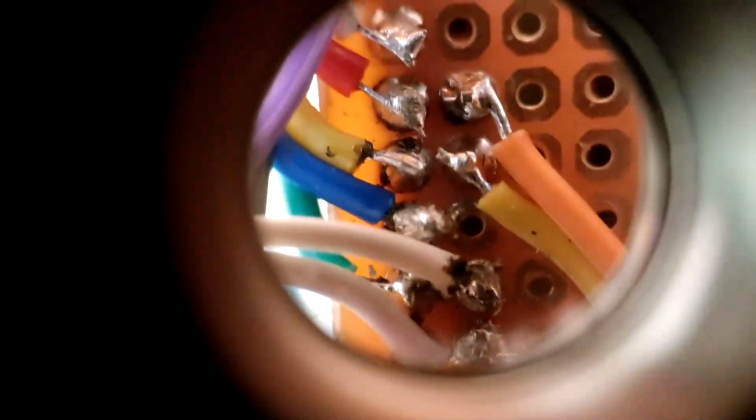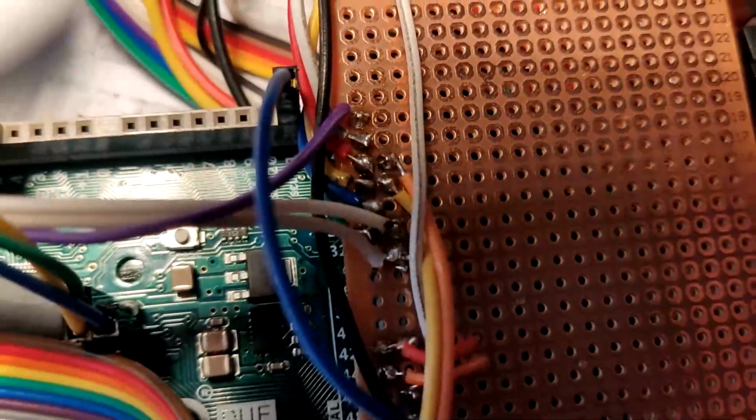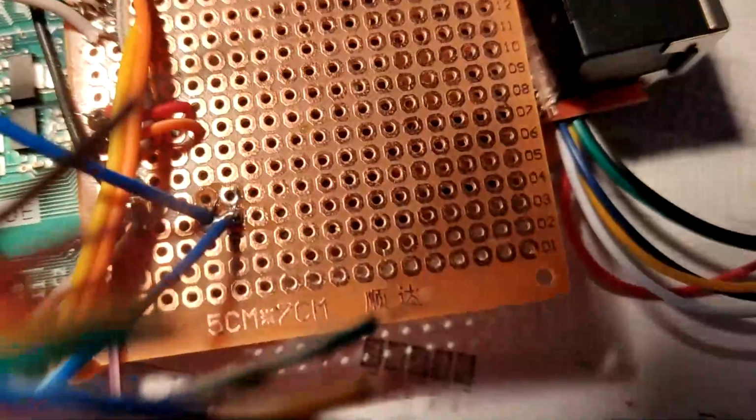A really good tool to look closely at the solder joints, and I'm pretty sure you have one, is an eyepiece. Here with the 25mm eyepiece, you can be sure there are no bridges. Here I soldered pin 21 of the Arduino, the blue wire, to the blue wire of my screen, which is the first wire to be soldered.